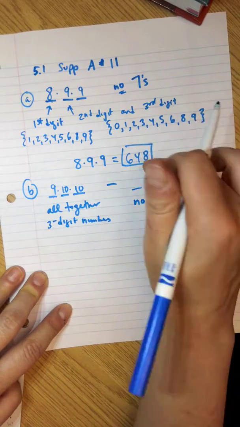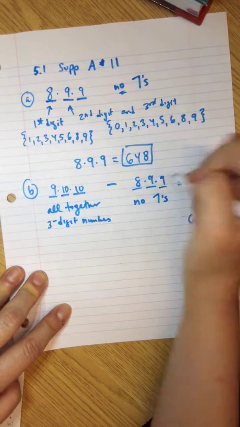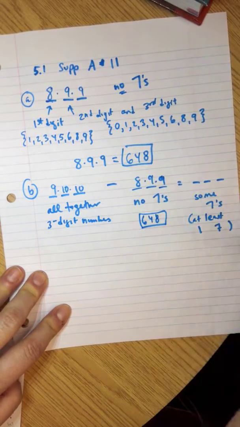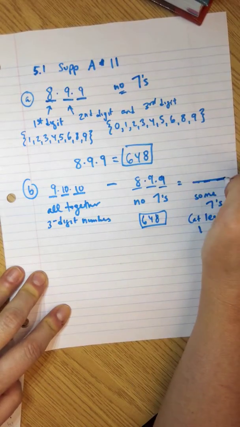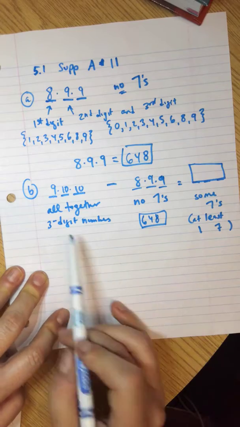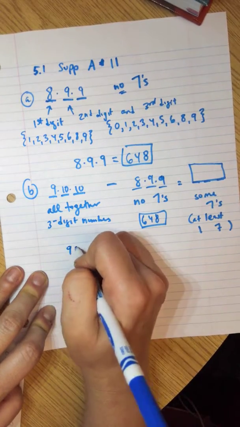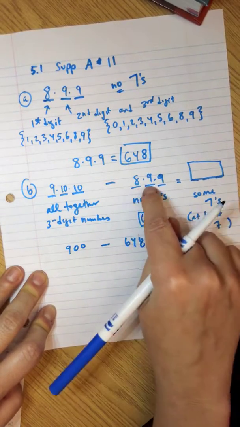We know the no-7s answer, so we could say 8 times 9 times 9, or we just know that that's 648. Your choice. So basically, what's 9 times 10 times 10? That's 900, minus 648, which is 8 times 9 times 9.